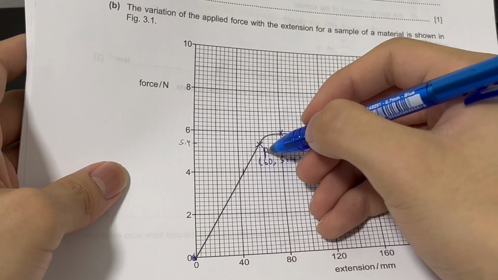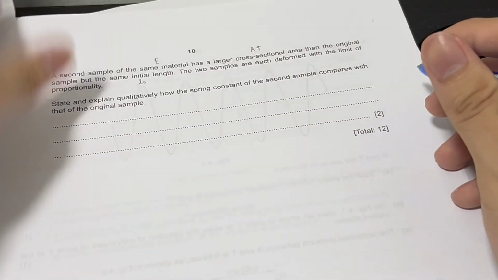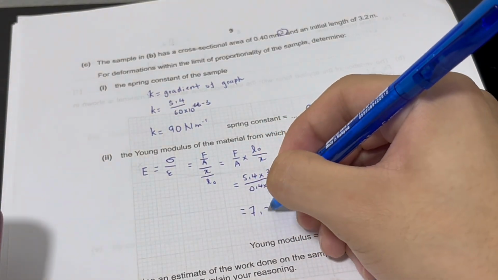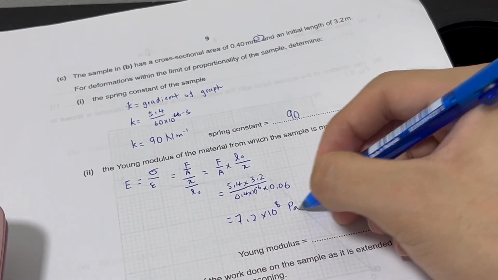Here we use this one, 6 and 5.4. And let me use the calculator. We get the answer to be 7.2 times 10 to the power of 8 pascals.